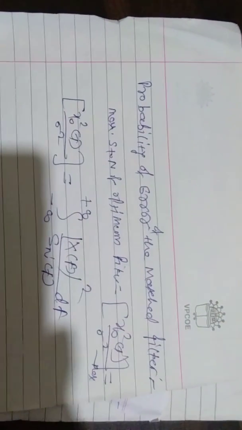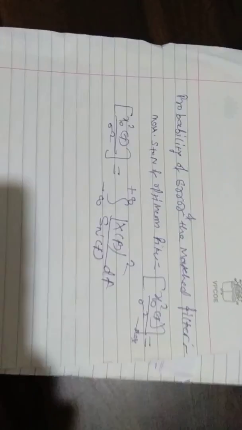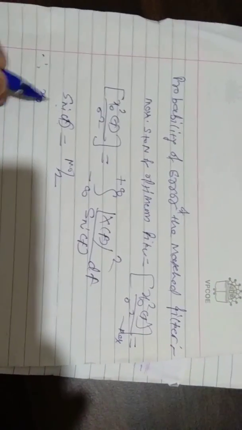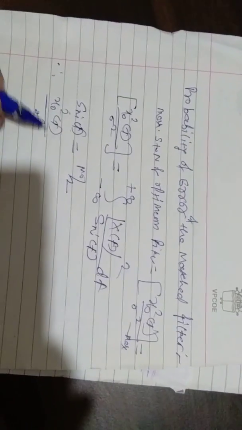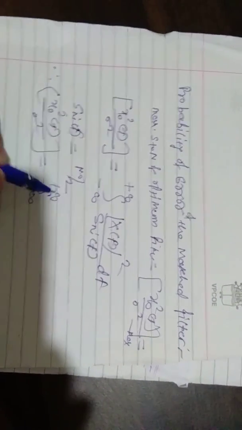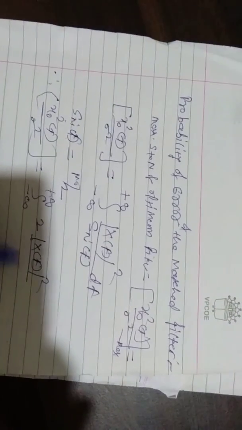For a matched filter, the power spectral density of the input noise, that is Sni of f, is given as n0 by 2. So the expression becomes x0 square of t upon sigma square equal to integral from minus infinity to plus infinity of 2 times magnitude square of X of f upon n0 into df.